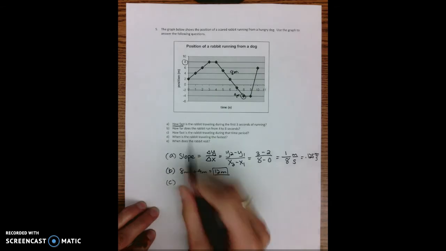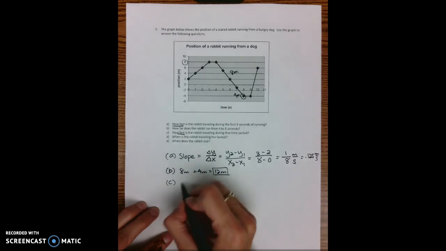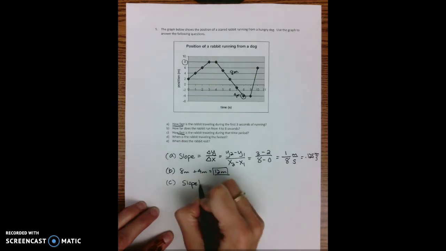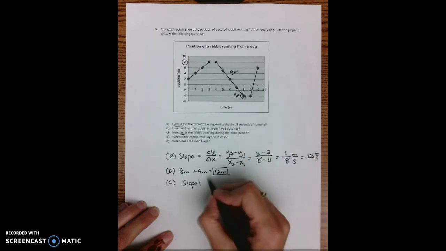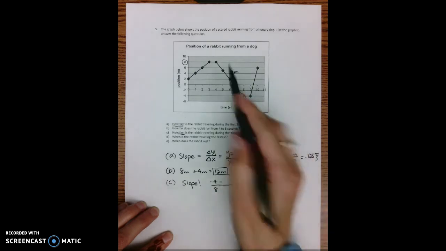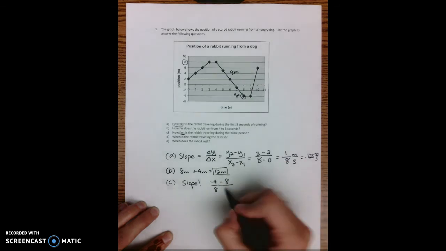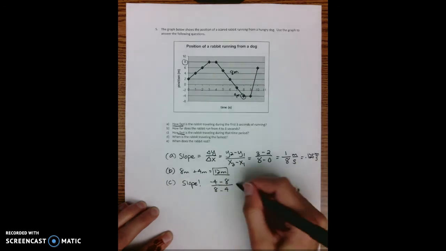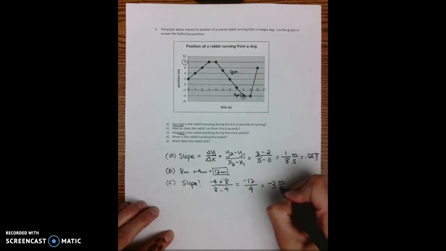C is asking how fast is the rabbit traveling during that time period. So again, that's the slope. So then this would be -4, 8, -4, 8 minus, my y is +8 here, and I'm at 4 seconds here. So this is equal to -12 over 4, which is -3 meters per second.